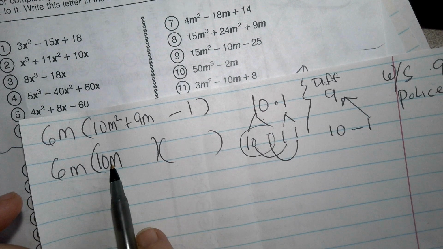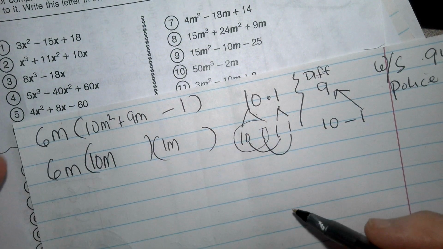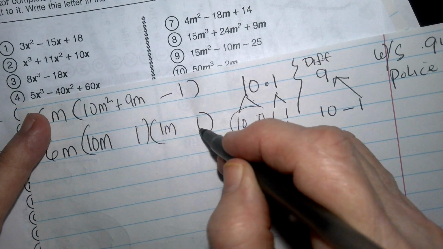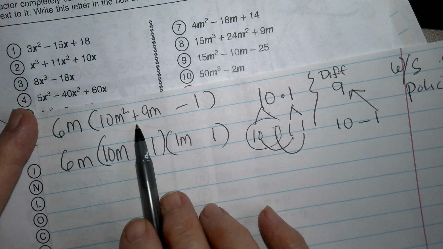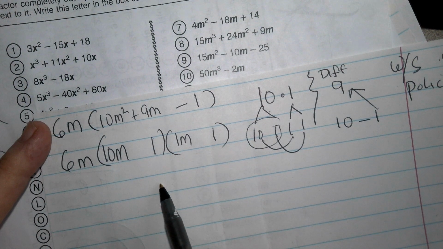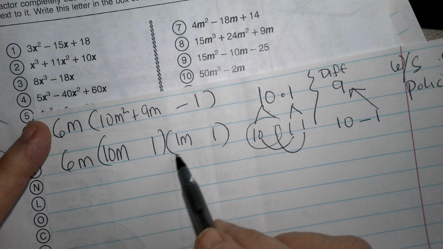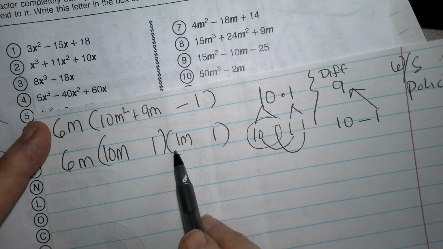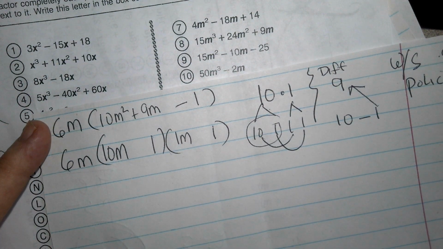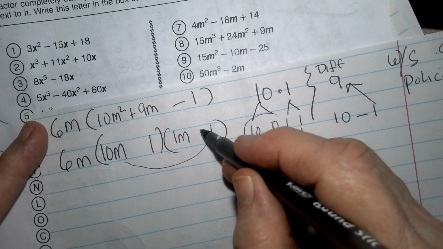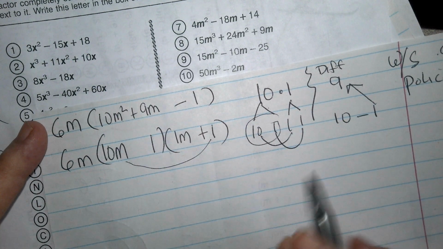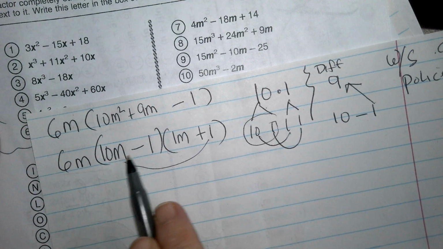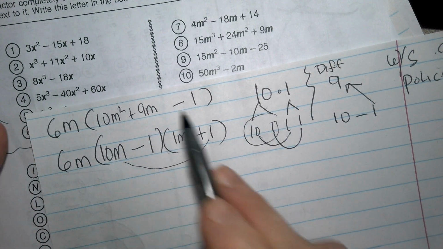So this was 10M times 1M. And then our last numbers we know are 1 and 1. And we need more positives. So it looks like right here, if I leave these positive, that's our 10M. So I don't put a positive. Where am I going to put the positive? No, it's actually this times this. So this is going to be our positive. And then this is going to be our negative, such that 1 times 10M is 10M, minus 1 is our positive 9, and that's it.